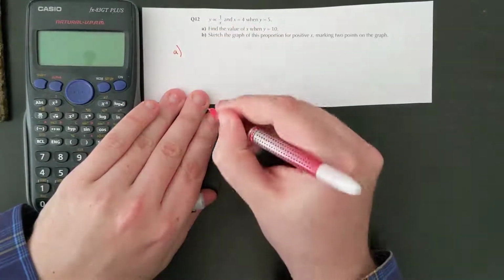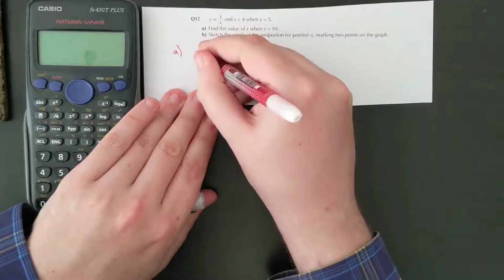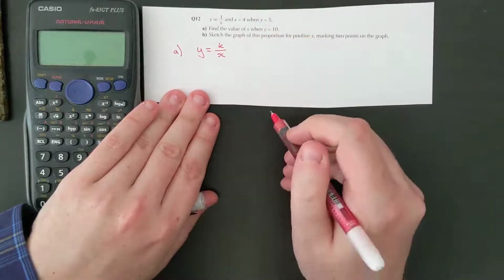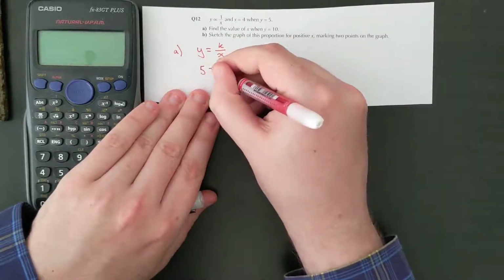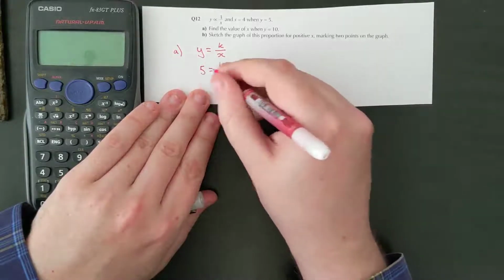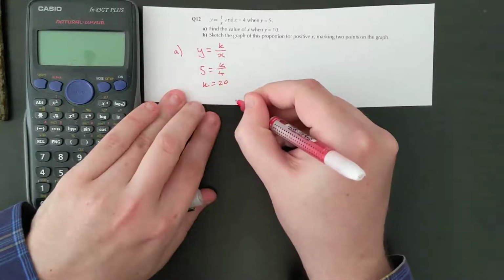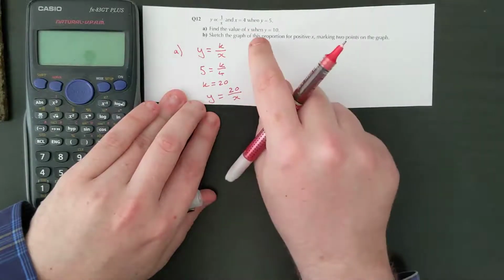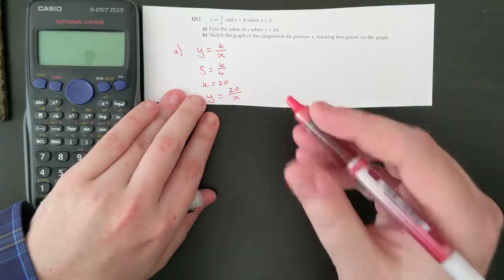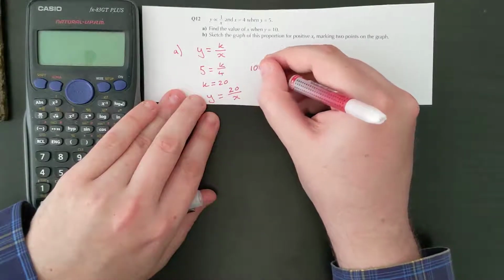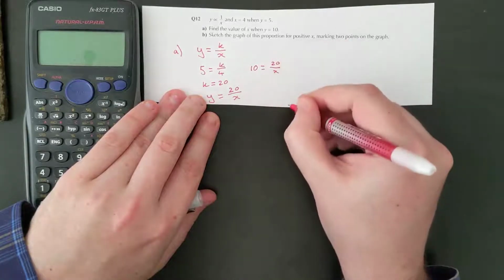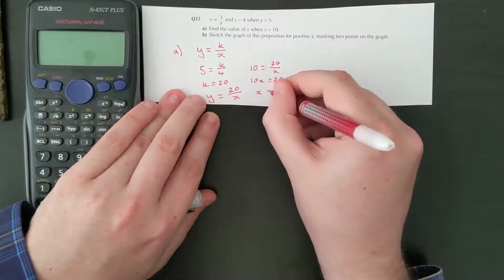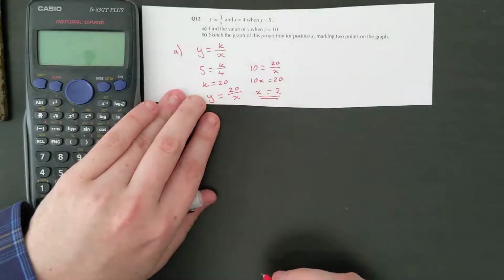The first thing I need to do is write my equation. I know y is directly proportional to 1 over x, so y is equal to k over x. I substitute in my known values to find k, so I have 5 is equal to k over 4. Multiply both sides by 4, k is equal to 20, and so y is equal to 20 over x. And I want to find the value of x when y is 10. So I sub that in, 10 is equal to 20 over x, multiply both sides by x, 10x equals 20, divide both sides by 10, x is equal to 2.